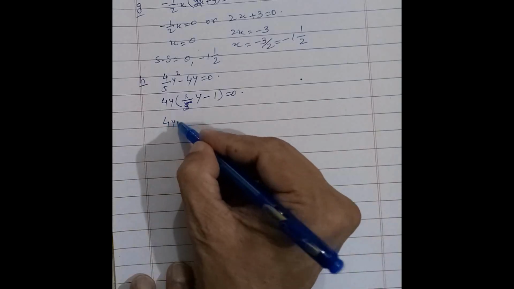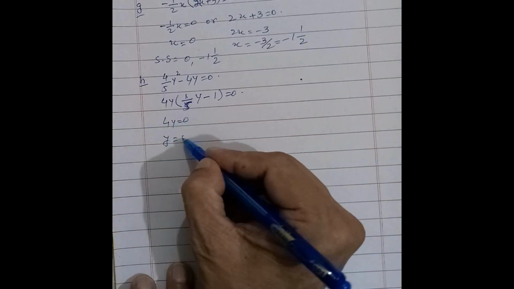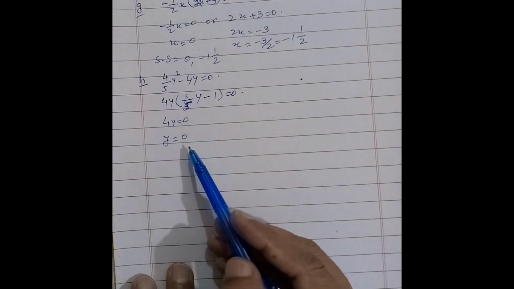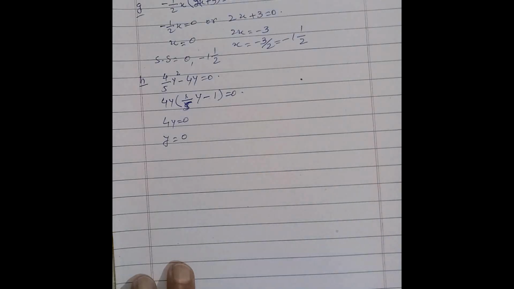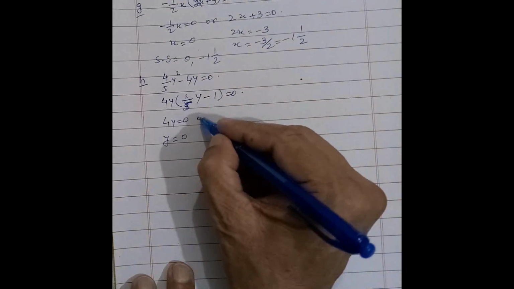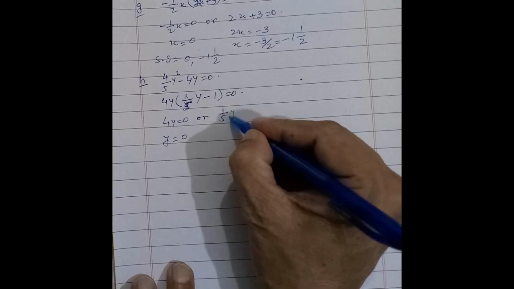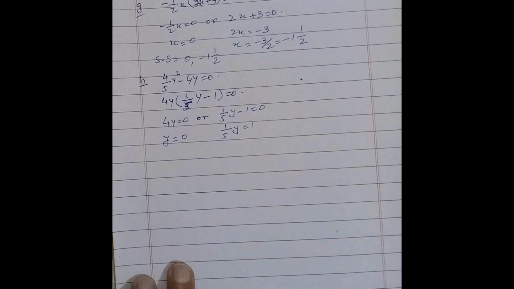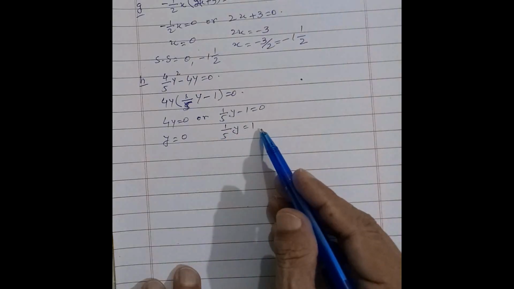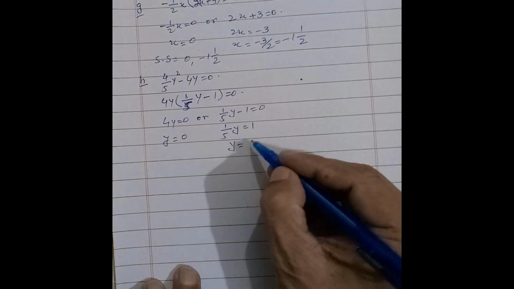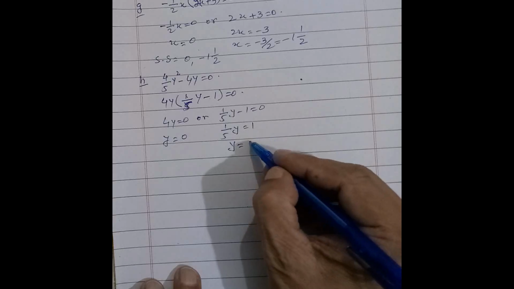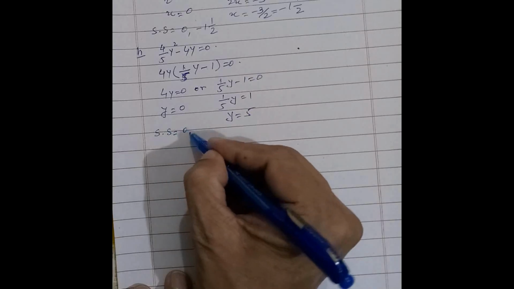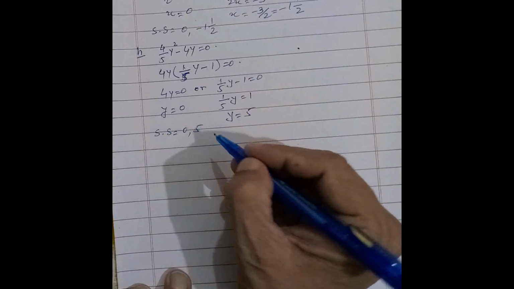And we get 4y is equal to 0 and y is equal to 0 because when we divide both sides by 4, 0 over 4 is 0. 0 over something, the answer is 0. And the other value is 1 over 5 y minus 1 is equal to 0. 1 over 5 y is equal to 1. And both sides we multiply by 5, we get y is equal to 5. And hence the solution set is 0 and 5.